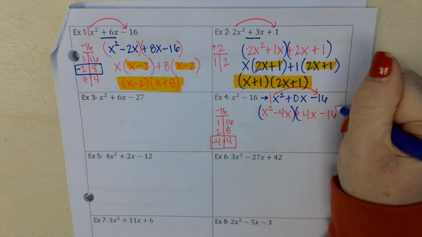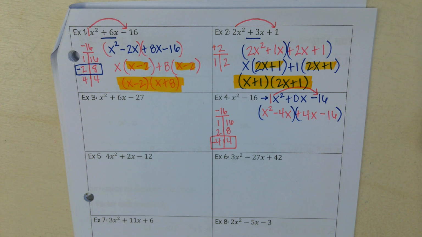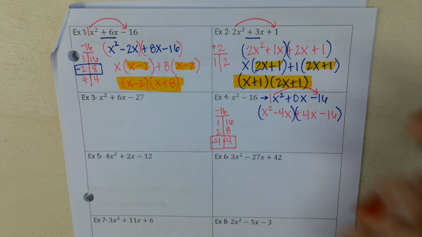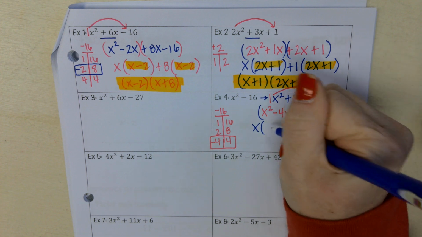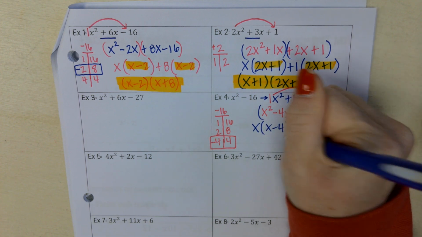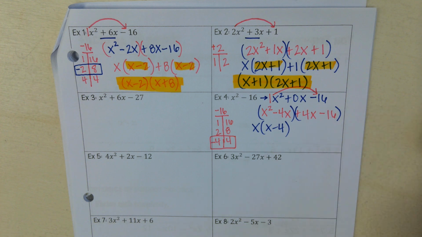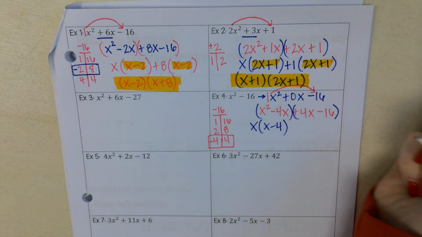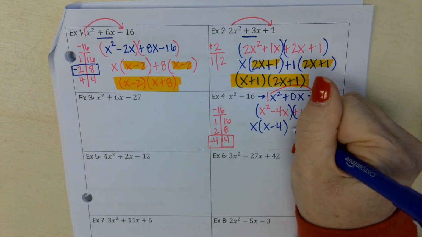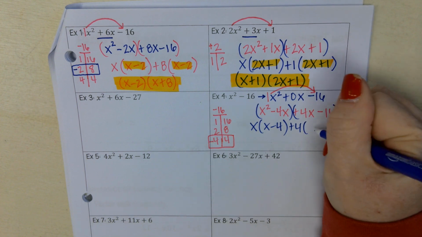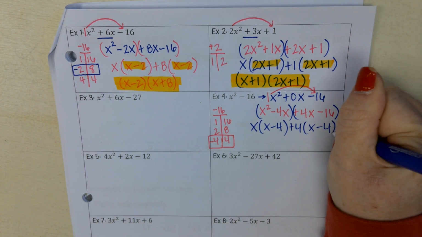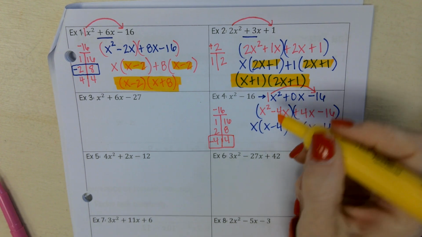I'm going to group the first 2 and the last 2. What can you take out up front? An x, okay? That leaves me with x minus 4 inside. What can you divide out of the back? Just a 4, a positive 4, okay? So that's also going to leave me with an x minus 4.